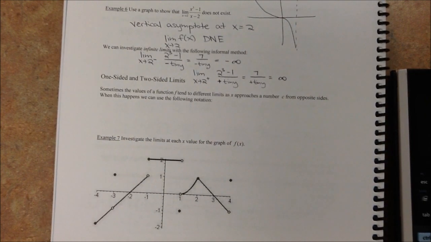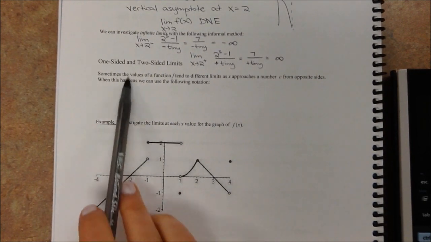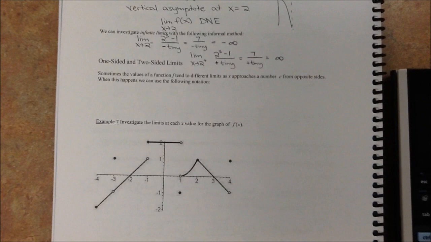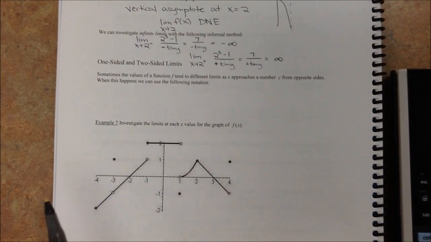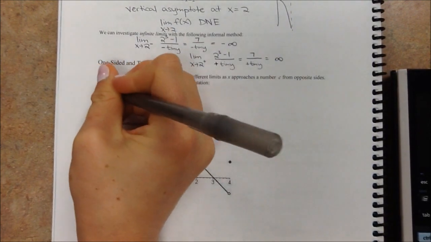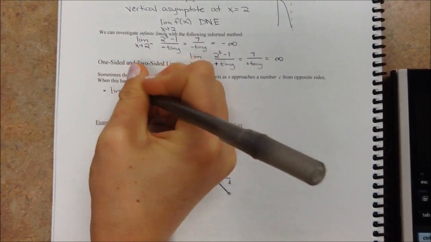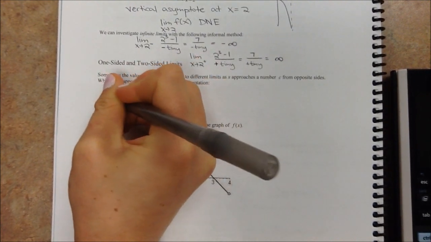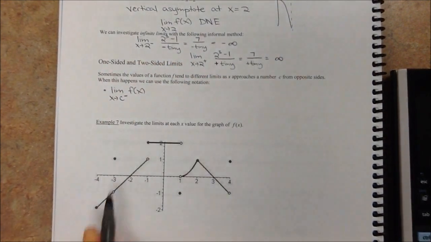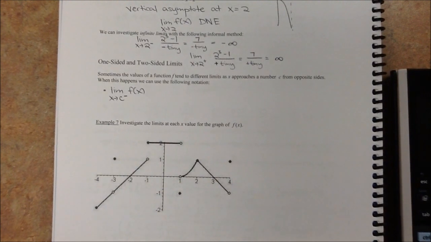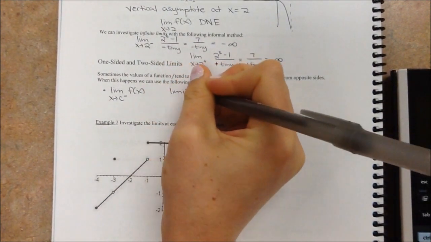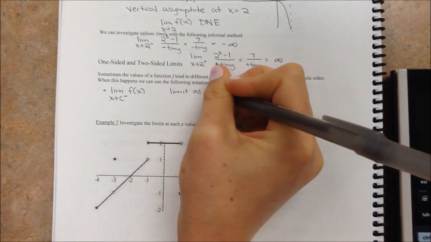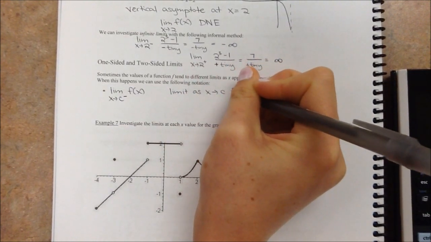Okay, last little thing here, talking about our one-sided and two-sided limits, which I just introduced here, but we're going to make them a little more formalized. So different limits from the left and from the right, which is just what we had here. Our first notation, the limit of f of x as x approaches c, and notice we have that little superscript of a negative sign. That is the limit as x approaches c from the left.